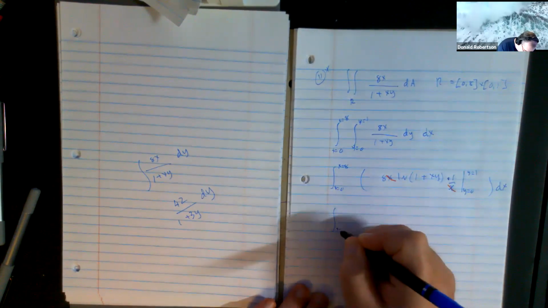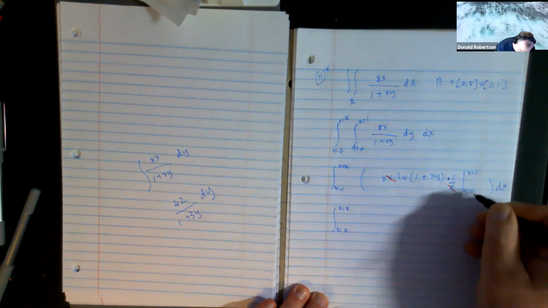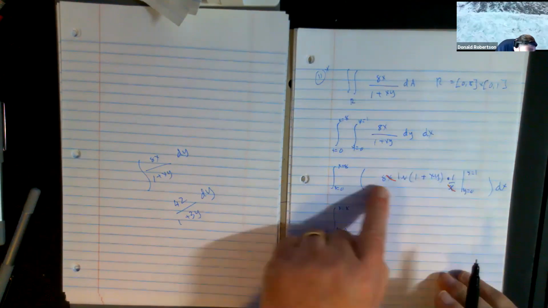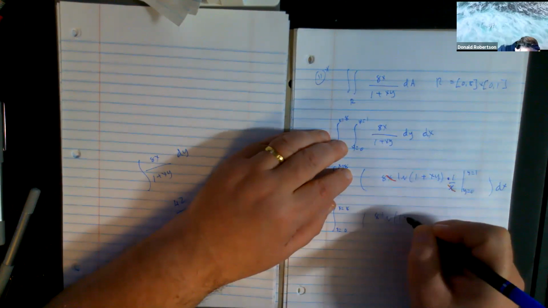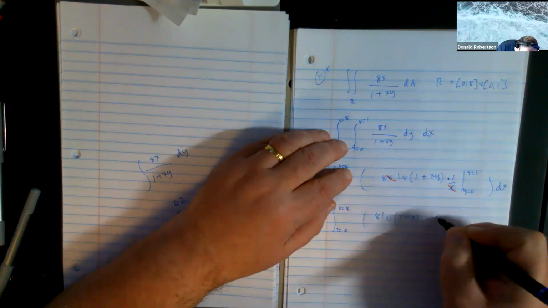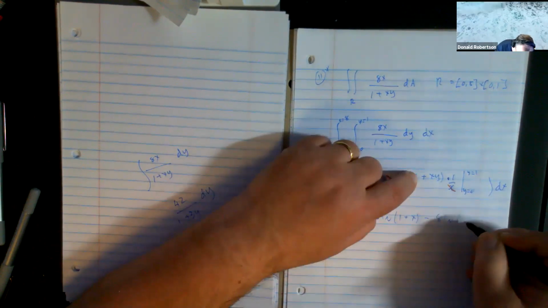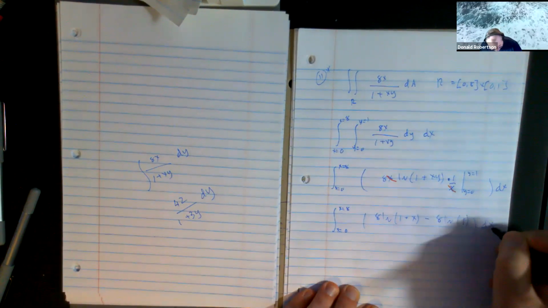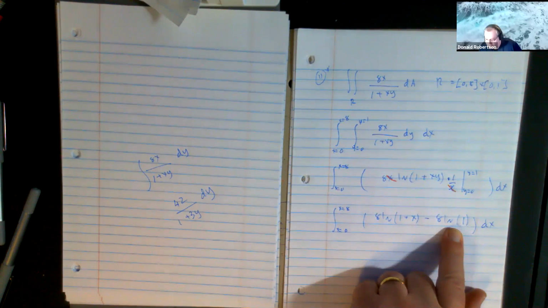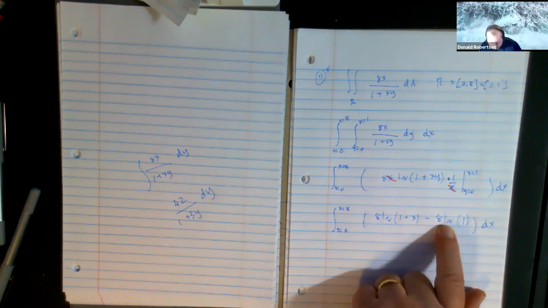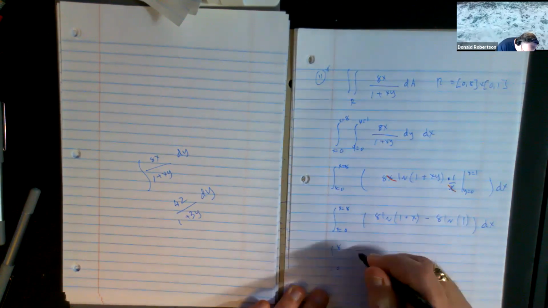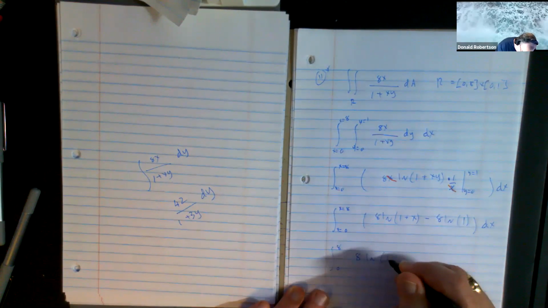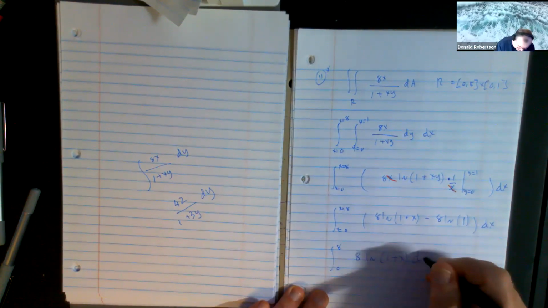So it's now going to be the integral from 0 to 8 of 8 log of this guy. So what do you get? You get 8 times the natural log of 1 plus x times 1, take away 8 times the natural log of 1 plus 0 times x, which is just 1. But wait a minute, isn't 8 log 1 just 0? So what we really get is the integral from 0 to 8 of 8 natural logs of 1 plus x dx.